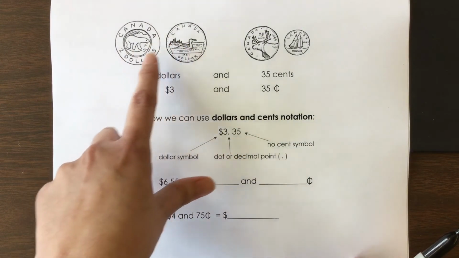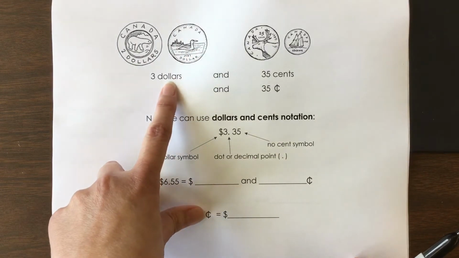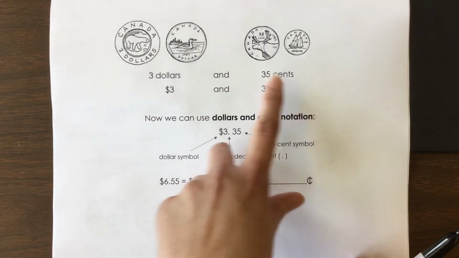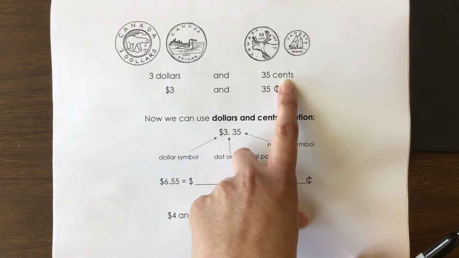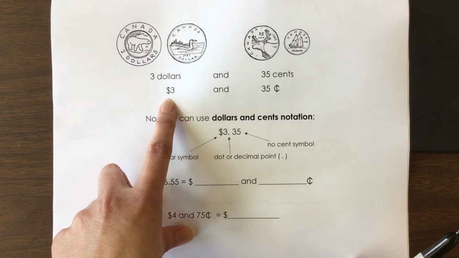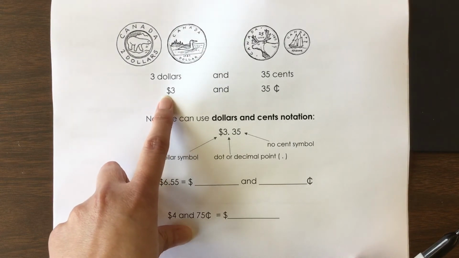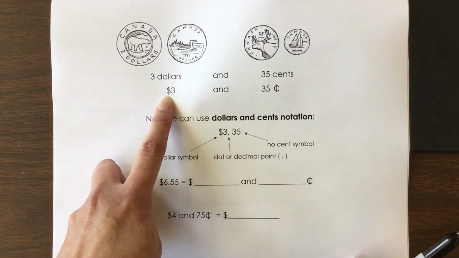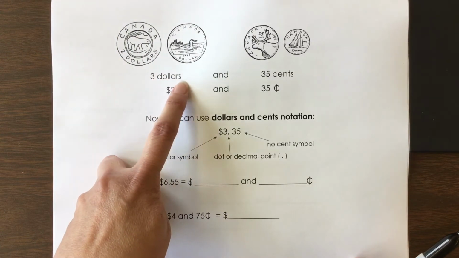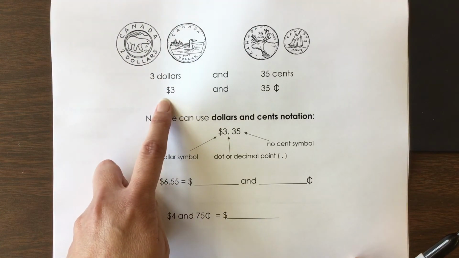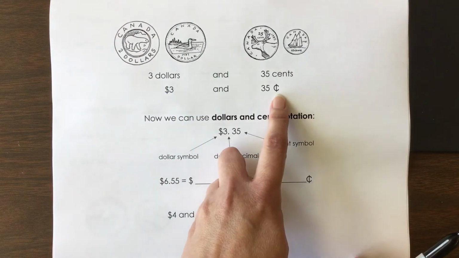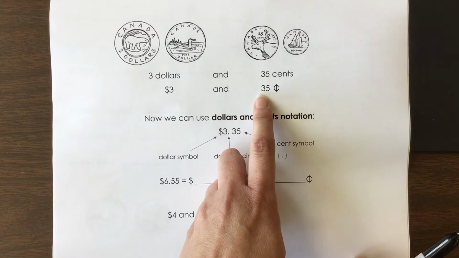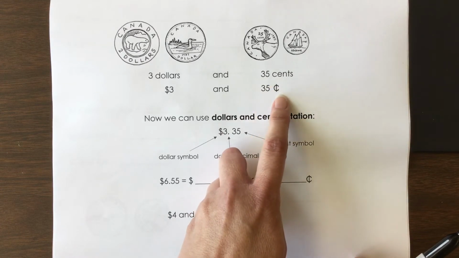The next thing that we did was we learned how to name it. So this is $3, 2 plus 1 is 3, $3 and 35 cents. Here you notice we're just using the words dollars and cents. Then we learned how to use some symbols. This is the dollar symbol, so now instead of writing the word dollars, we can use this symbol instead. This means $3. And we learned that this symbol means cents. So now instead of writing the word, we could write the symbol, 35 cents.